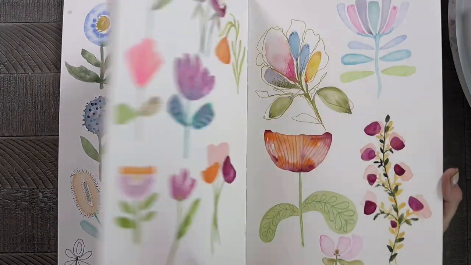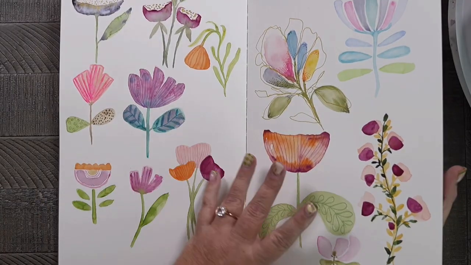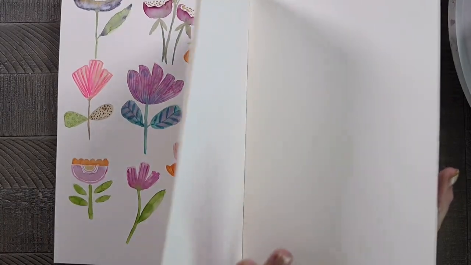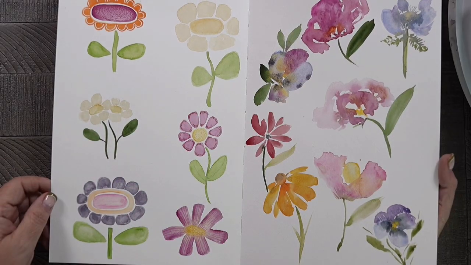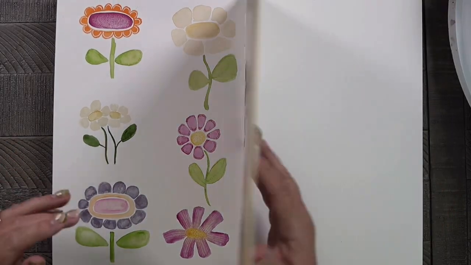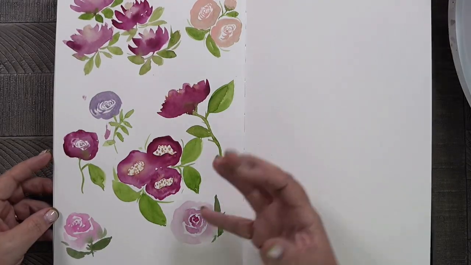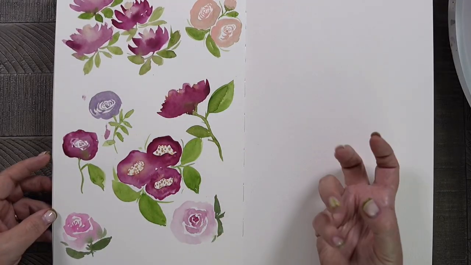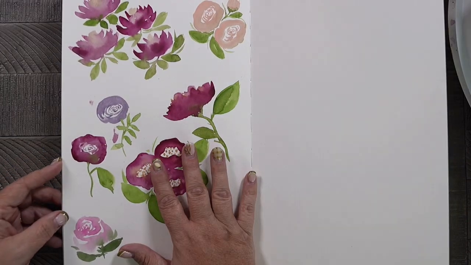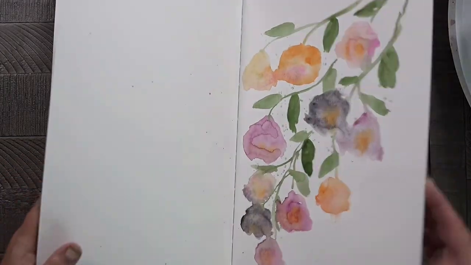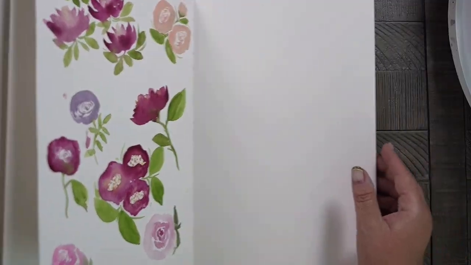Then we'll go to tulip type flowers and petal type flowers, like your daisies and pansies and that kind of thing, and then to roses and those type of flowers. I think these are fun to play with. And so anyways, that's what we're going to work on for this class.